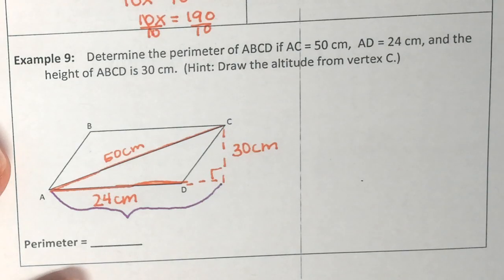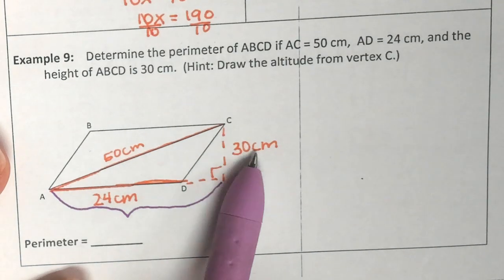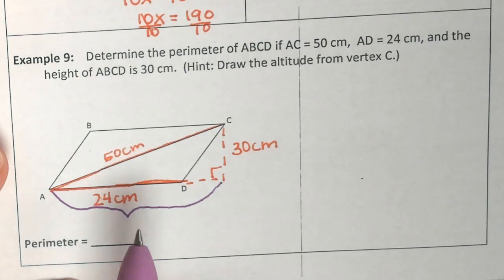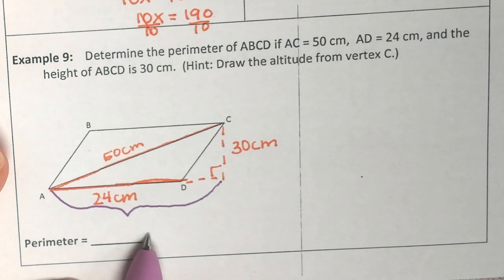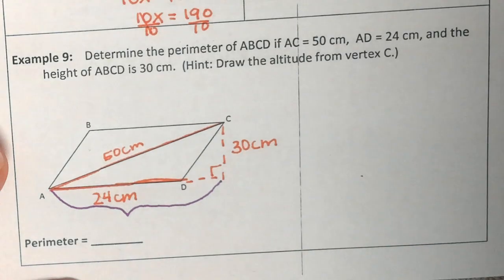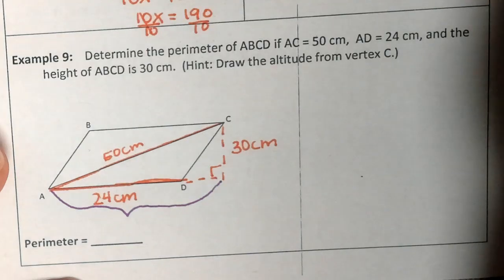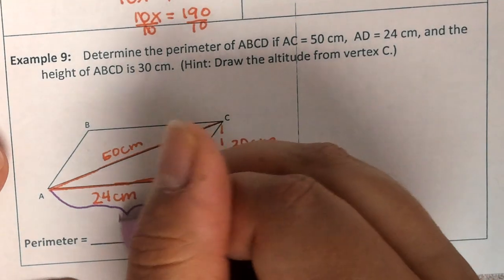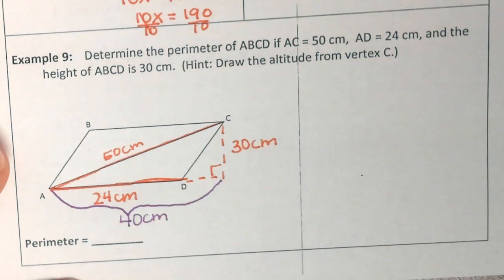Now, look up. If I have 30 and I have 50, what do you think the bottom is going to be? 40. Why? Because 3, 4, 5. This is a 3, 4, 5 triangle. What if you didn't remember that? You would be doing Pythagorean. What is a 3, 4, 5 triangle? It's a triangle that always works for Pythagorean theorem, that you don't have to do Pythagorean theorem for if you remember that. So if I have 30 and 50, what is the bottom? 40. The bottom is 40.